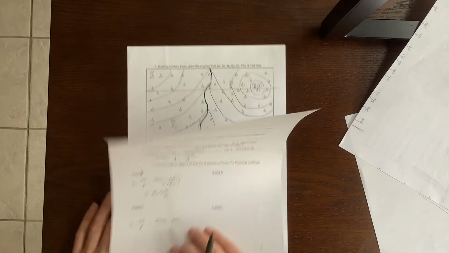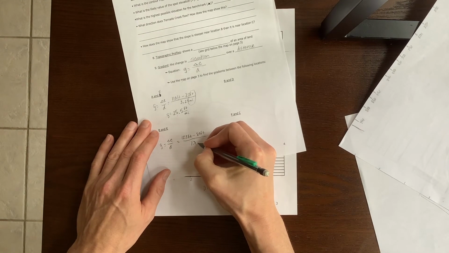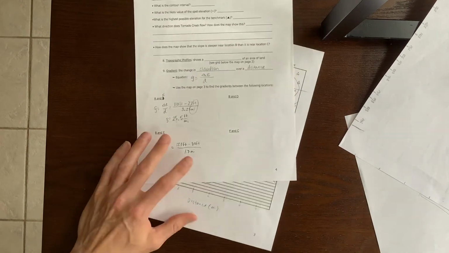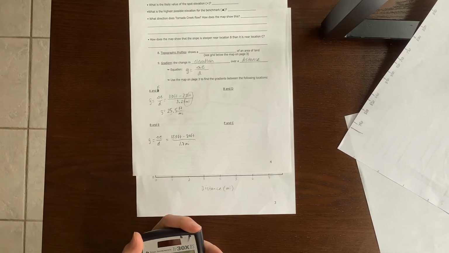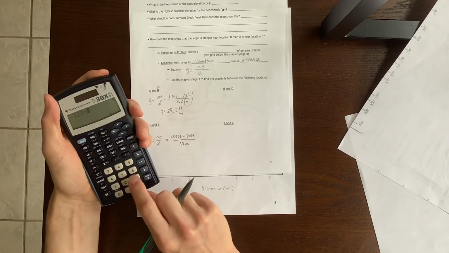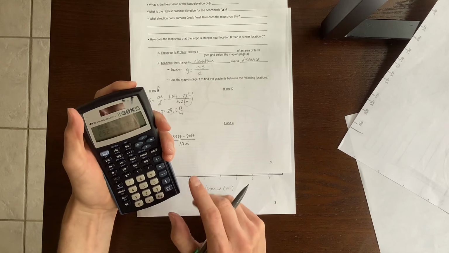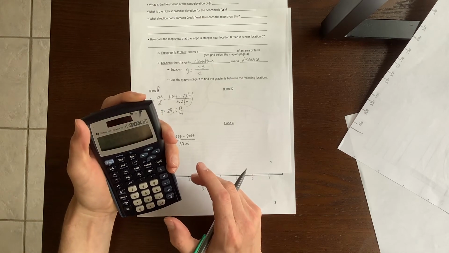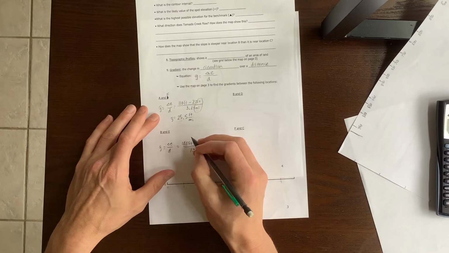So I can go back and plug that in. 1.7 miles. And weirdly, this actually almost turns out to be the same as the last one if I remember. It's 123 minus 80 divided by 1.7, and you get 25.3 feet per mile if you round. So 25.3.